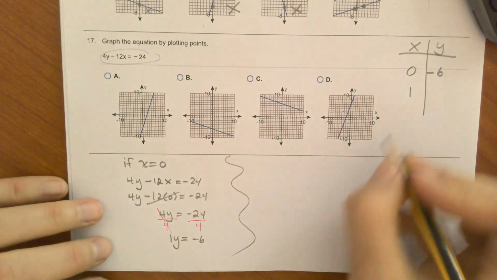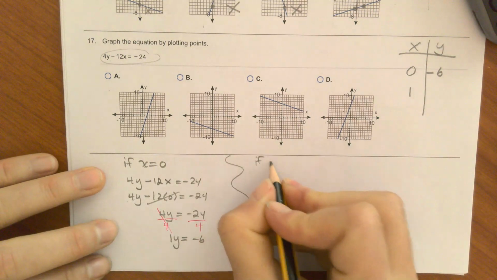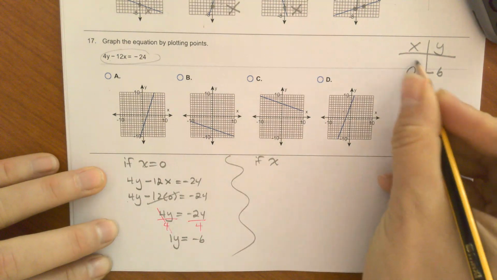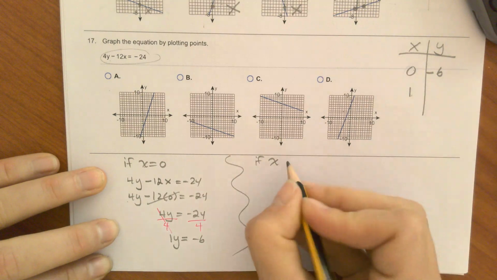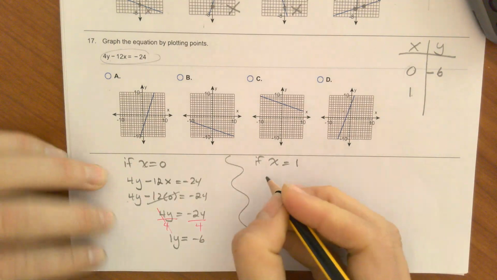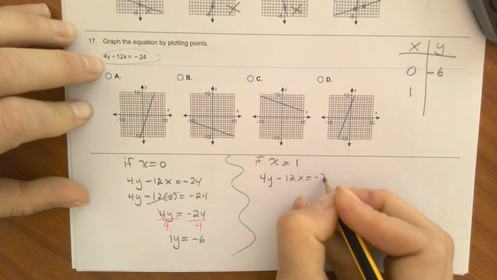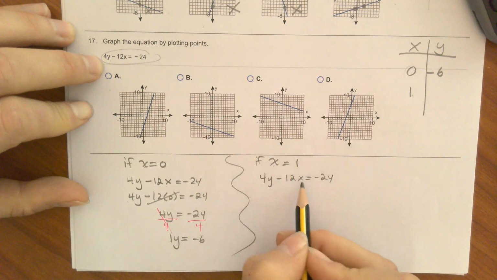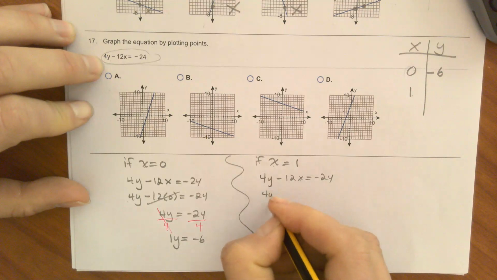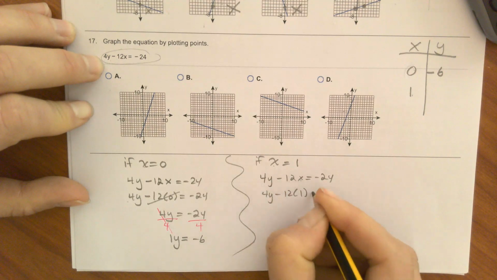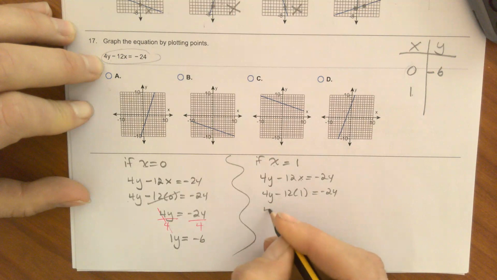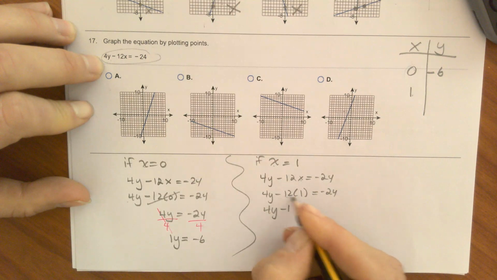Now I say if x equals 1. I can pick any numbers here, but I want to pick easy ones. That's why I choose 0 and 1. Now let's copy it again. 4y minus 12x equals negative 24. Instead of x, I'm going to put a 1. So that's 4y minus, this times this is 12.